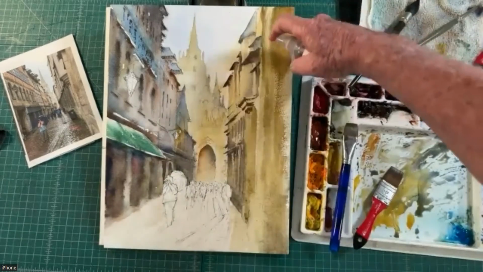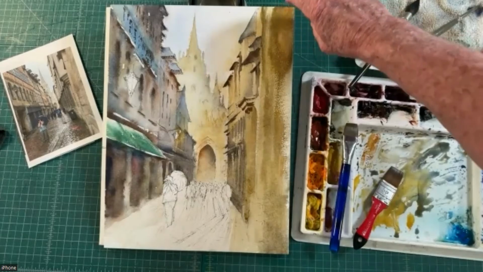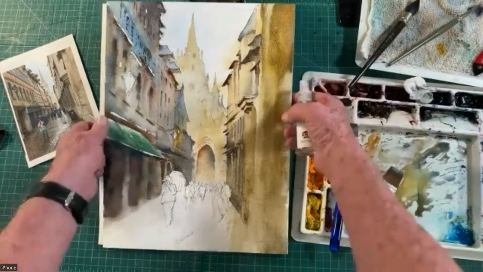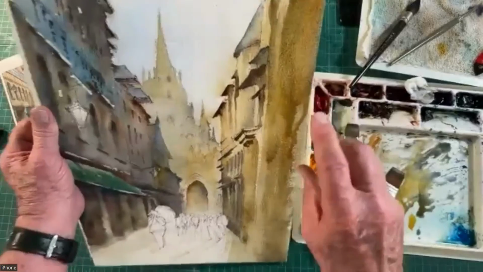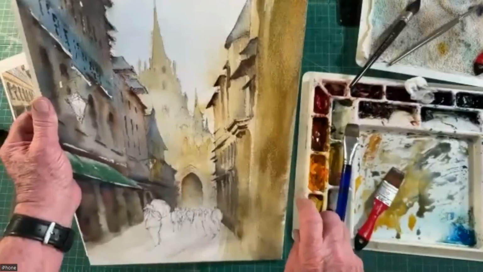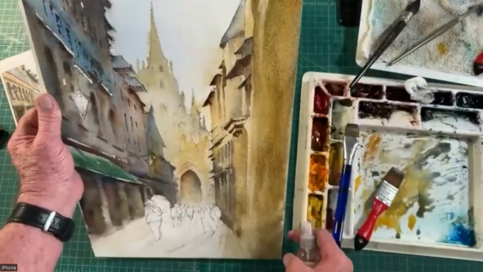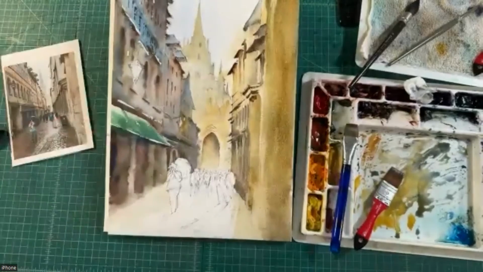See if we can't get this flowing a little bit. I'm going to tip it up so that it starts running downhill. You get that really nice soft movement. There we go.